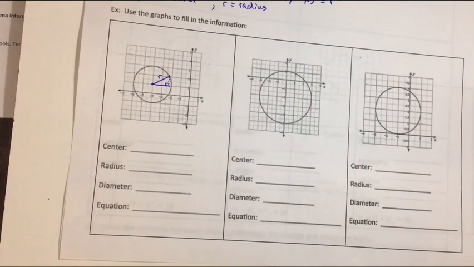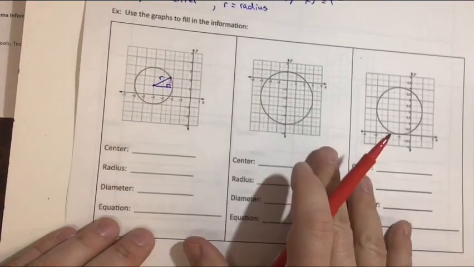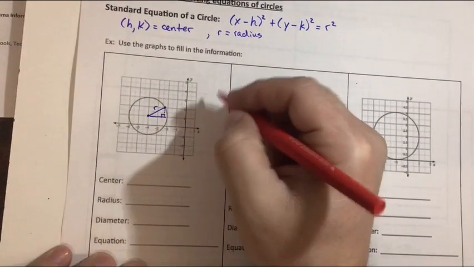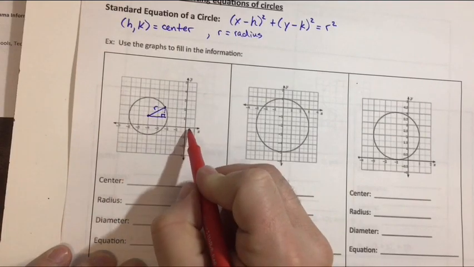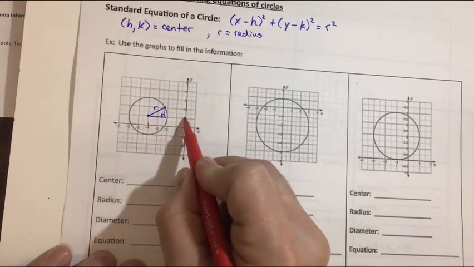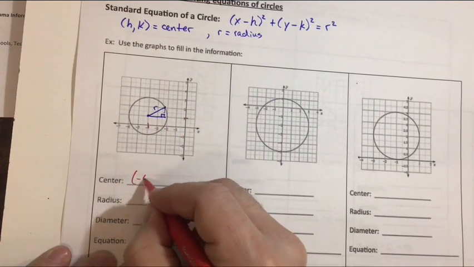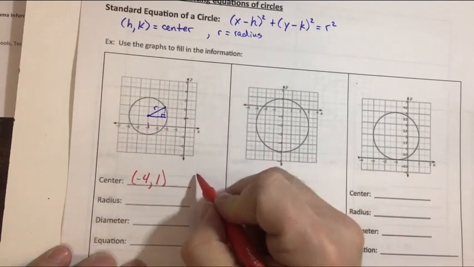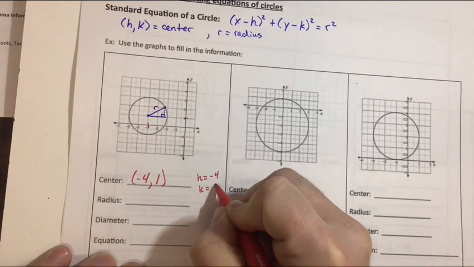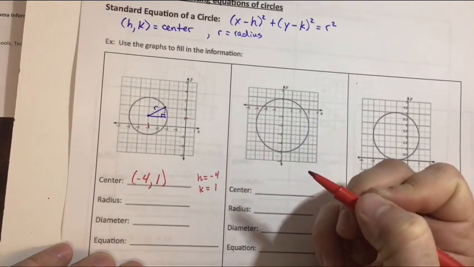All right, so in this first example, we're going to identify the center, h, k. So my center is at the point -4, 1. There's the -4, there's the 1. That means h is -4 and k is 1. That's going to be important for my equation in a minute.